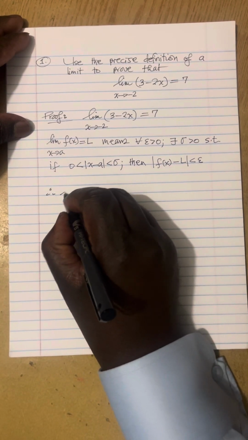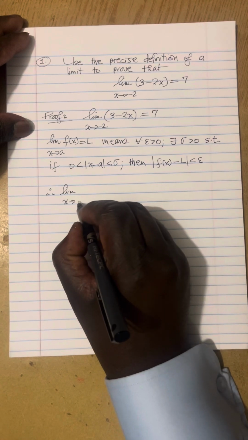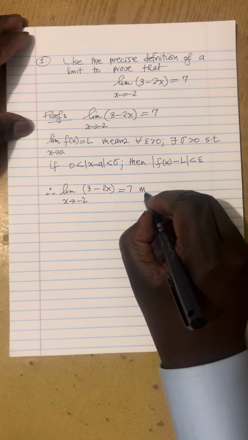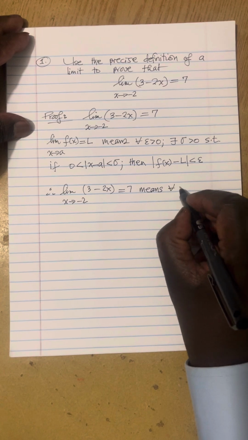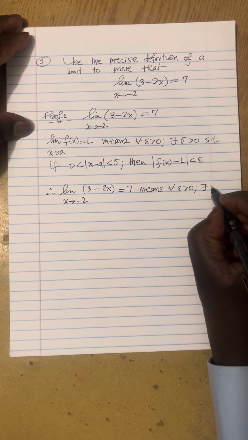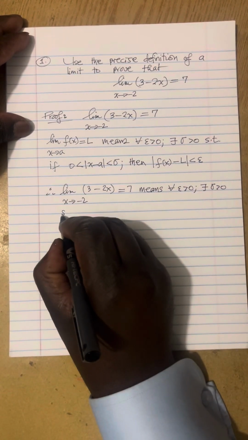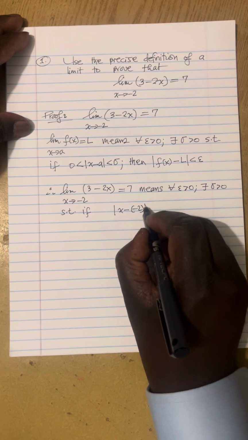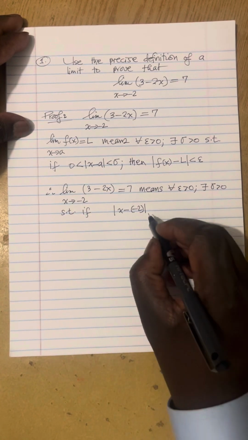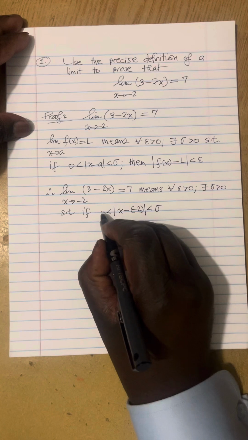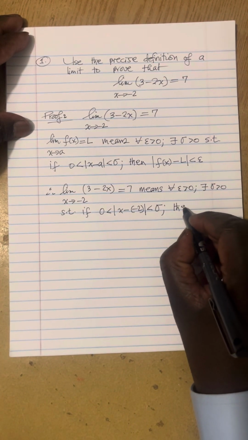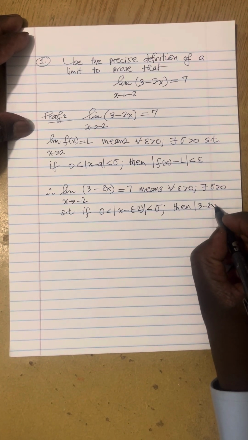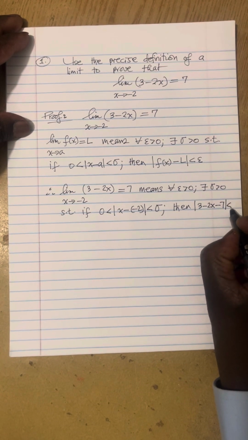Therefore, the limit as x approaches minus 2 of 3 minus 2x is equal to 7 means for every epsilon greater than 0, there exists a delta greater than 0, such that if the absolute value of x minus minus 2, the distance between x and minus 2, is less than delta but greater than 0, then the absolute value of our function, which is 3 minus 2x, minus the limit, should be less than epsilon.